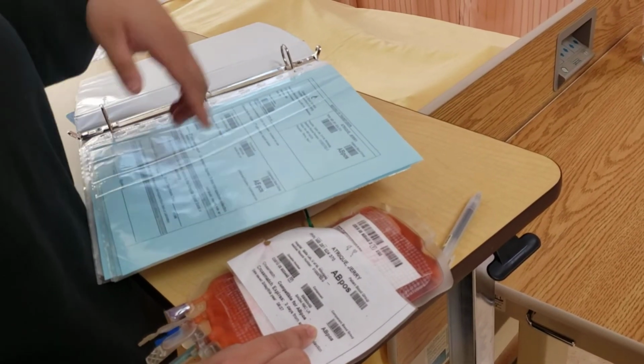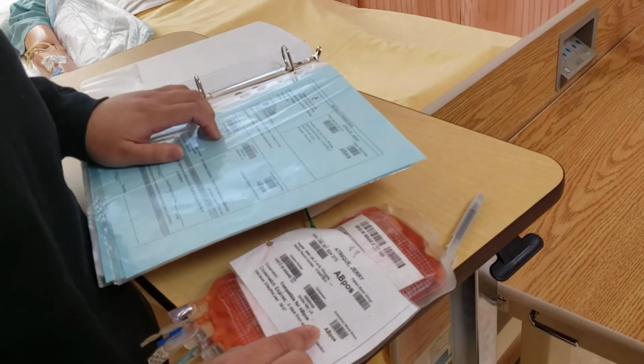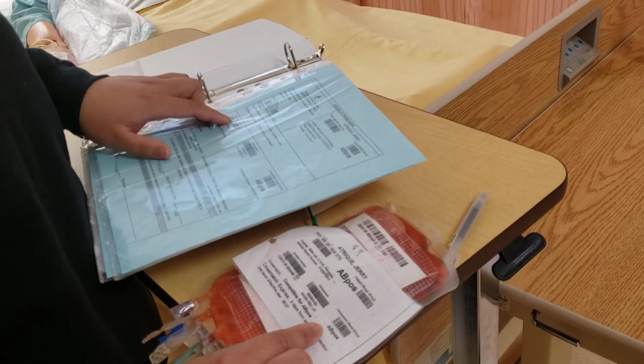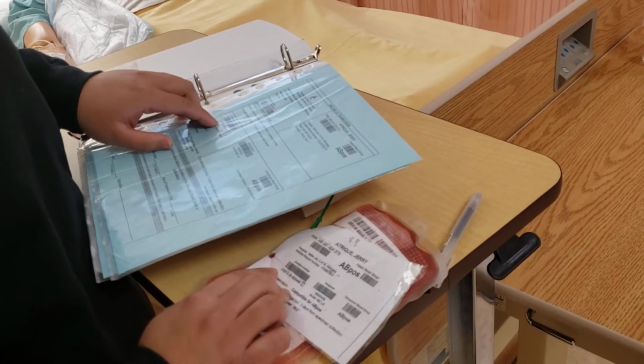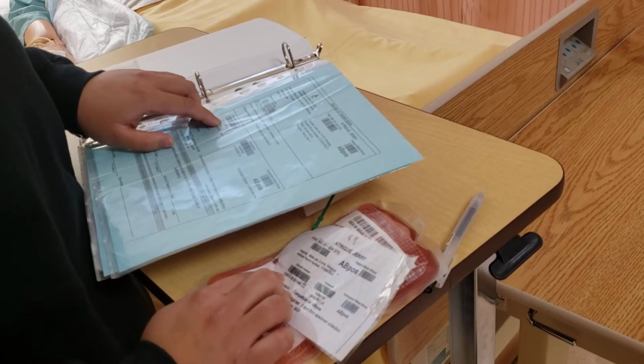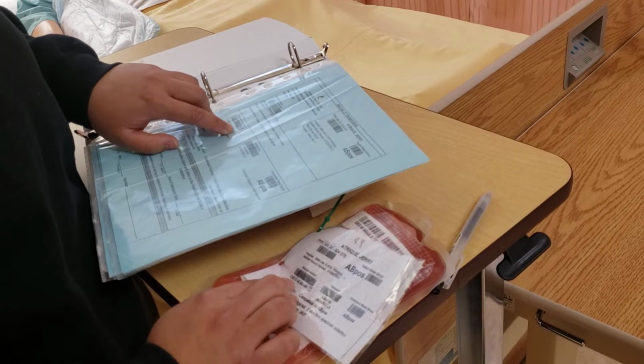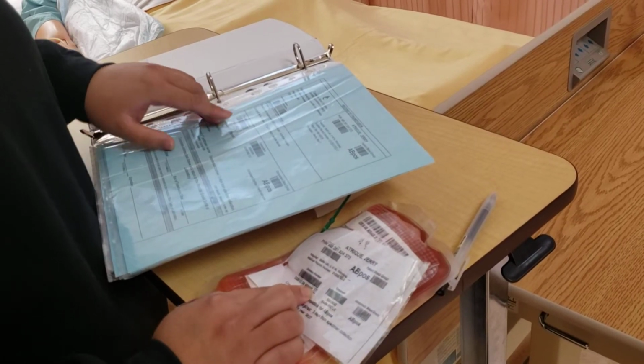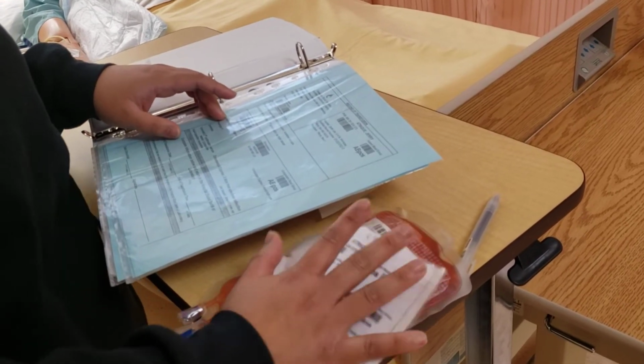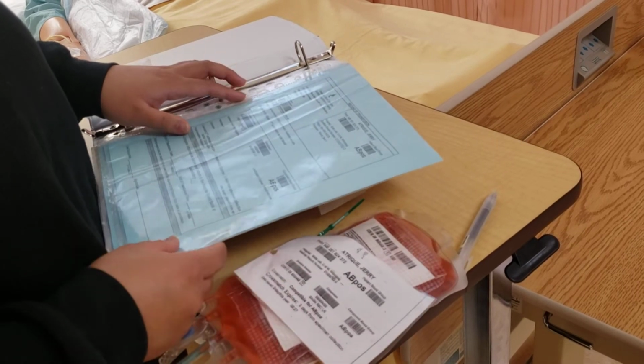The component blood group is compatible with the patient's blood group, as well as we want to look at the donation number. So it's Z051008900445, Y in a box. And then the second nurse would acknowledge if everything is correct.